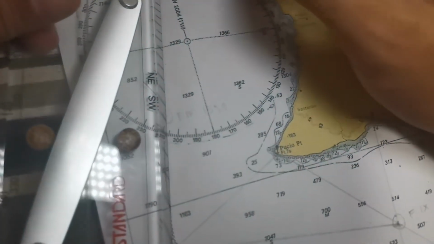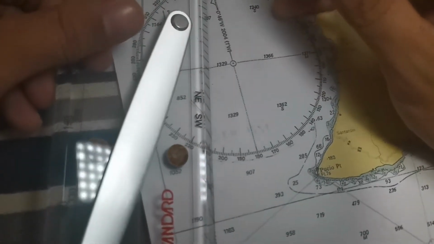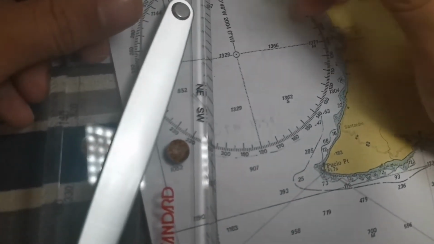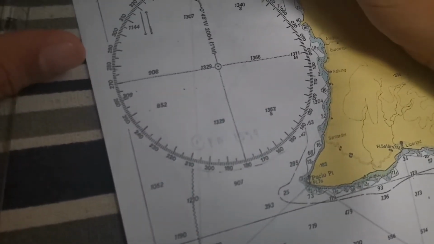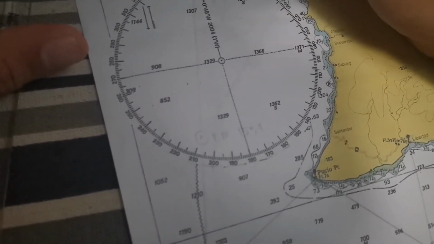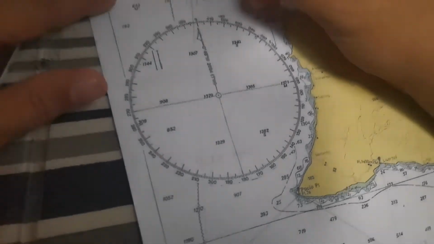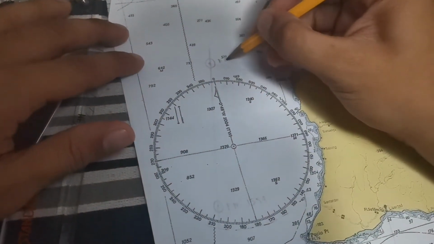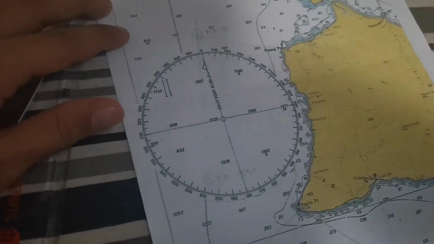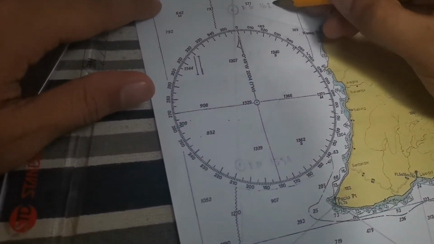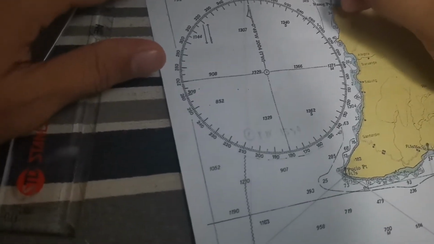Let's extend this a little bit. So there you have it. Two of them crossed each other at a fix of 1624 hours.